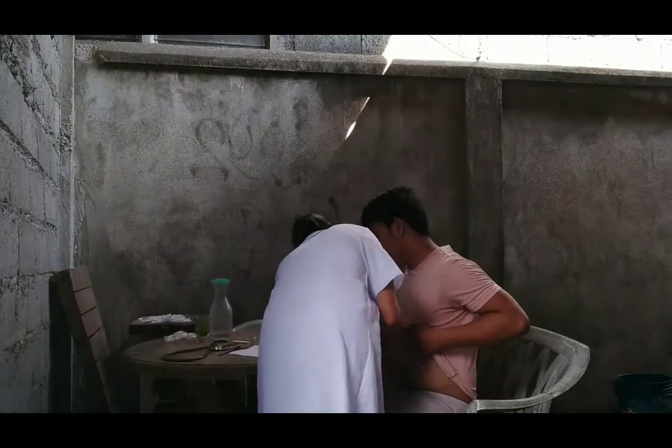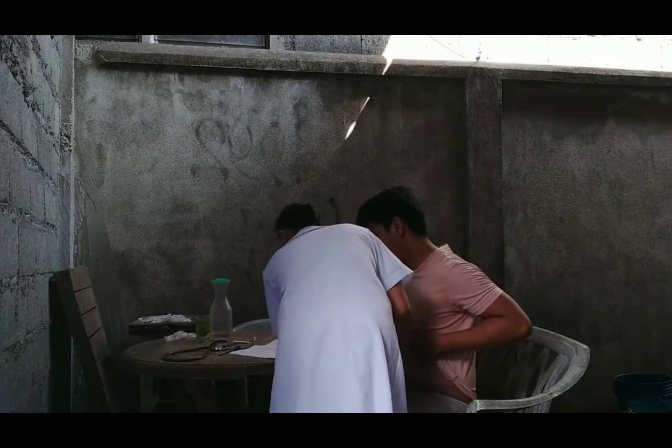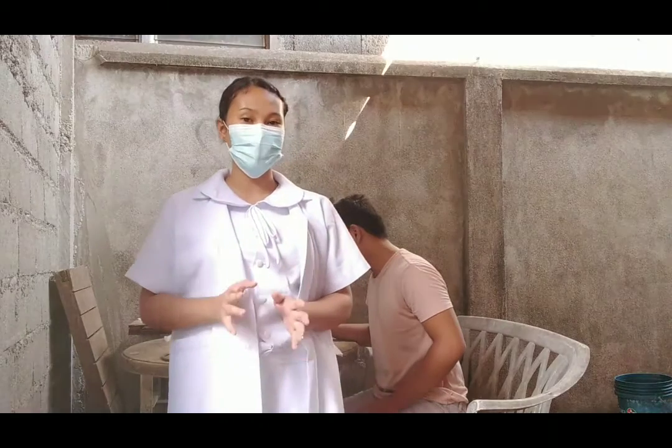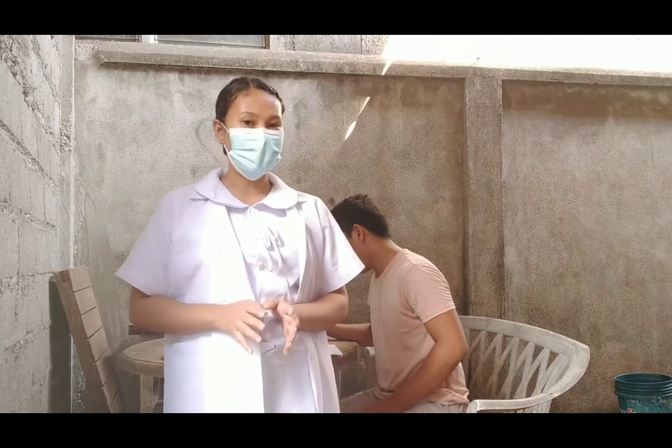So the 9th procedure is about assessing the abdomen. And first, I will inspect his abdomen for skin integrity and for contour and symmetry. Now I will check for its symmetry and contour. So his abdomen is flat and rounded, which is normal.